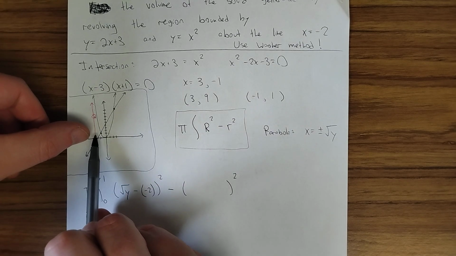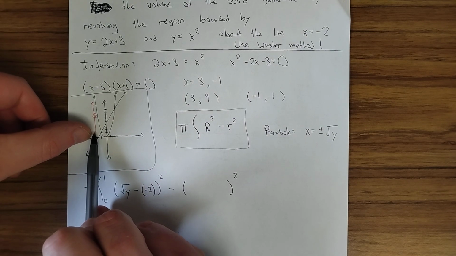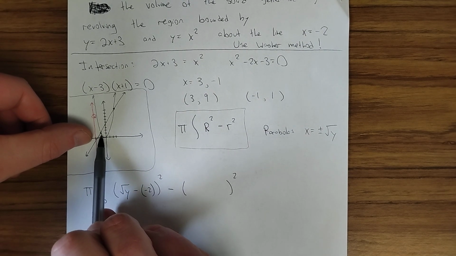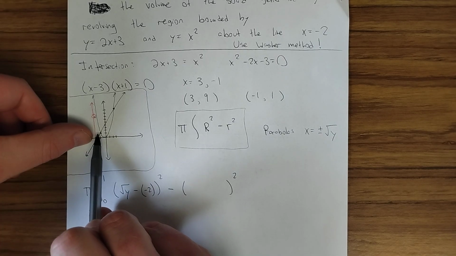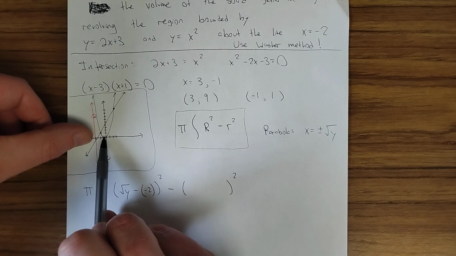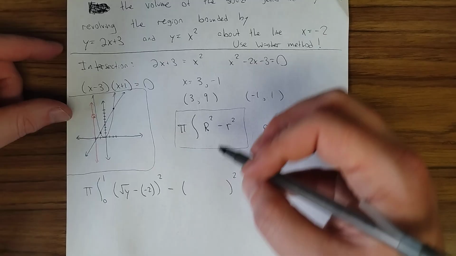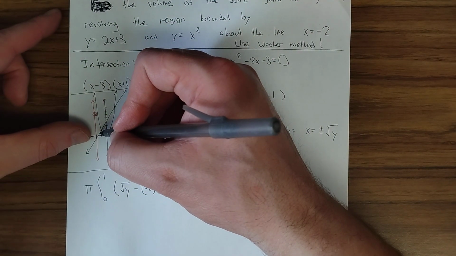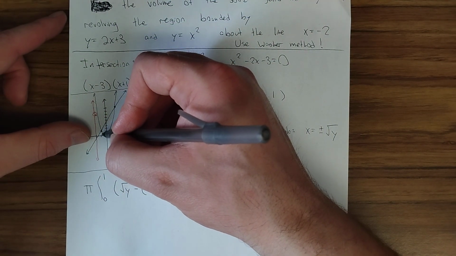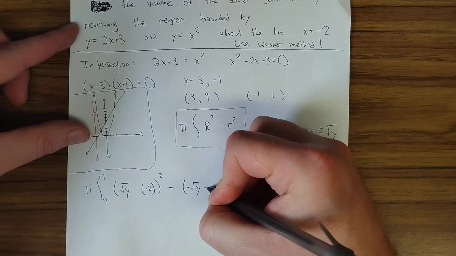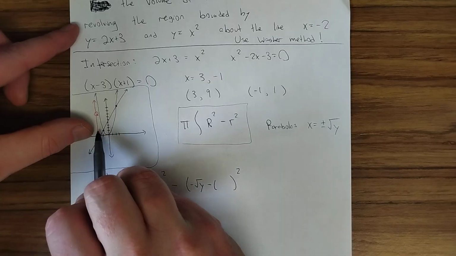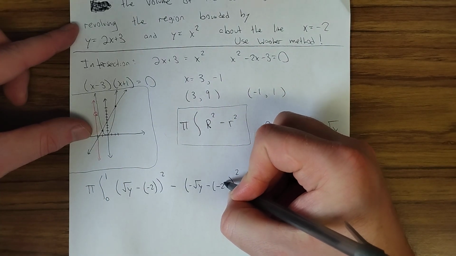Little r is the distance from the axis of revolution to the near end of my slice, and I'm imagining a horizontal slice down here near the bottom. So the near end is the left side of the parabola. So I'm going to go the x coordinate for the left side minus the x coordinate of the axis of revolution.